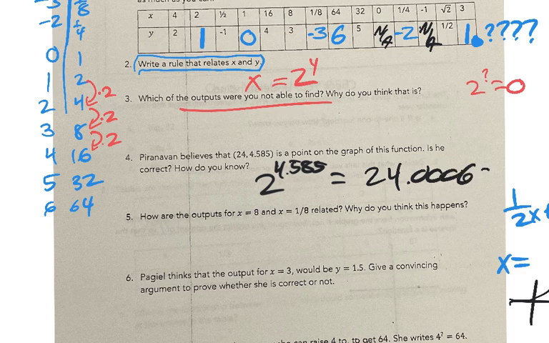4.00062. I would say yes, it should. So is he correct? Yes. Kind of. Because we're rounding to 3 decimal places, it should be 24.001. So I would say close, but I wouldn't say that's exactly correct. No, I wouldn't.